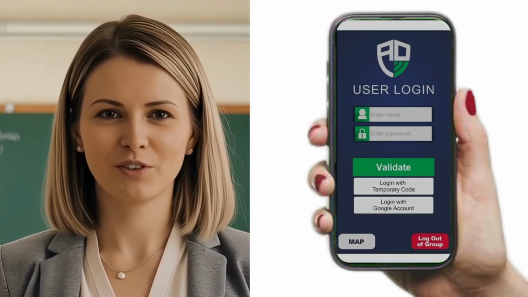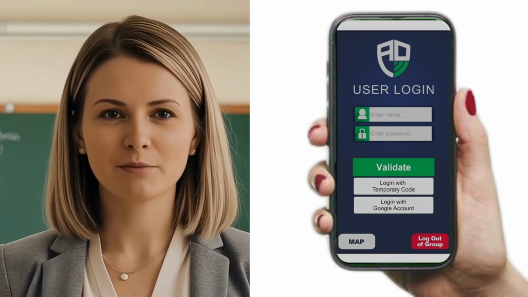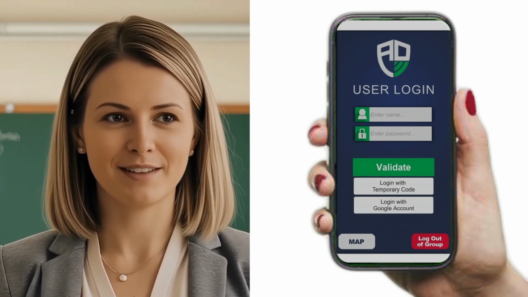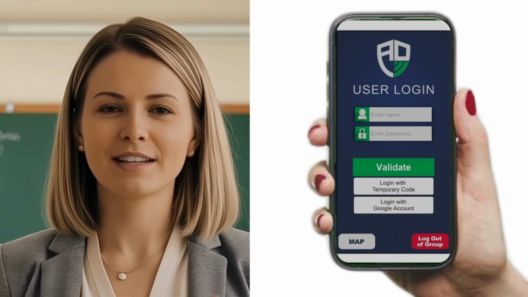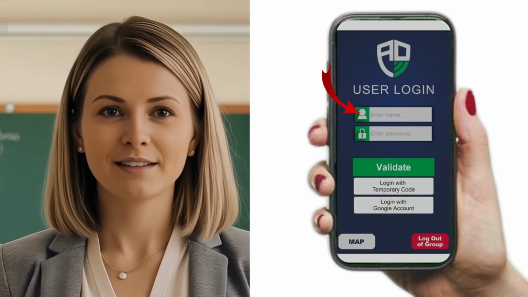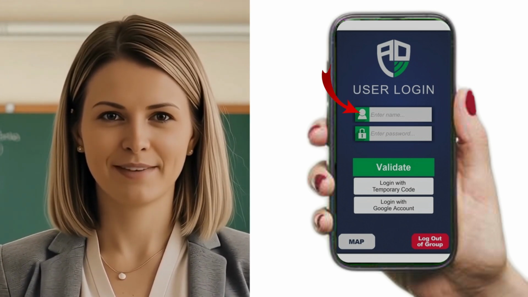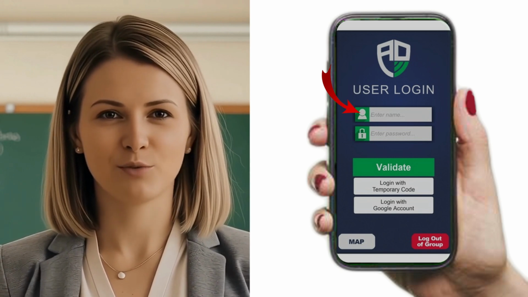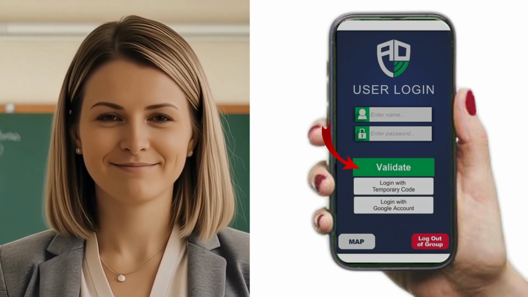Now you'll reach the personal login screen. There are two possibilities here, depending on how your campus set things up. If your campus uses individual usernames and passwords, the administrator will give you your username. Enter your username and your password, then press Validate.